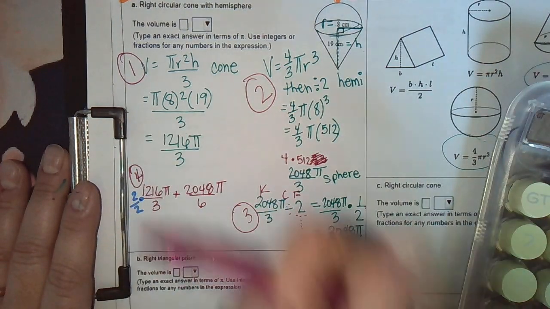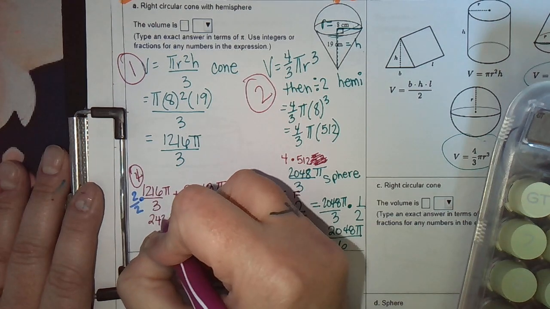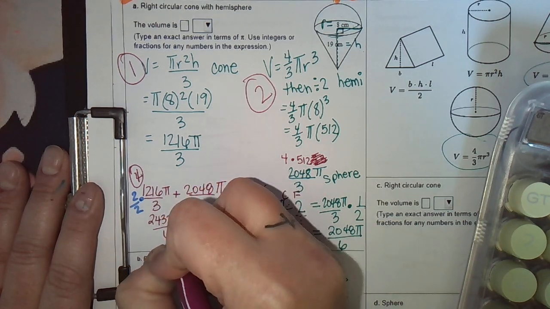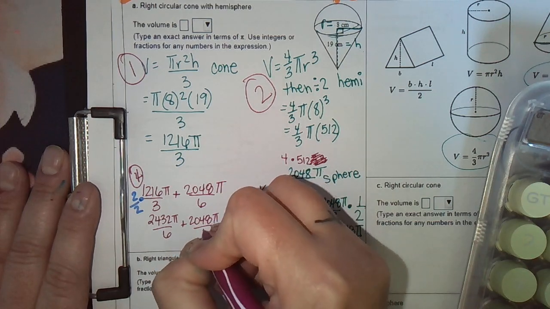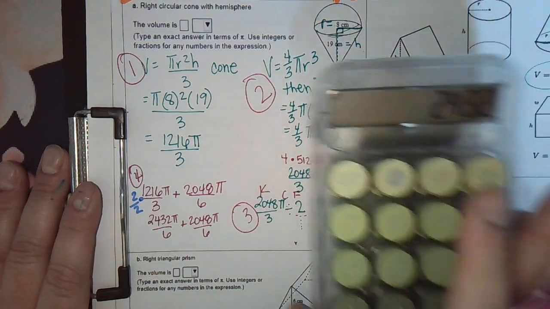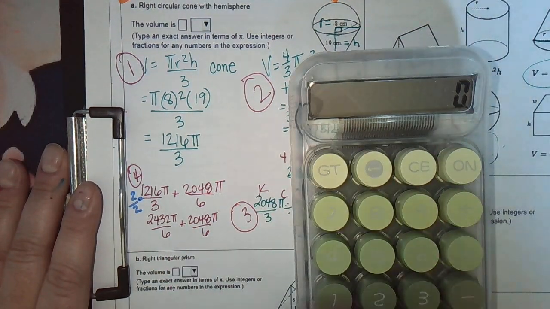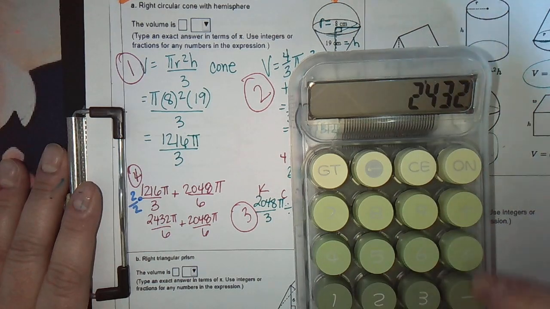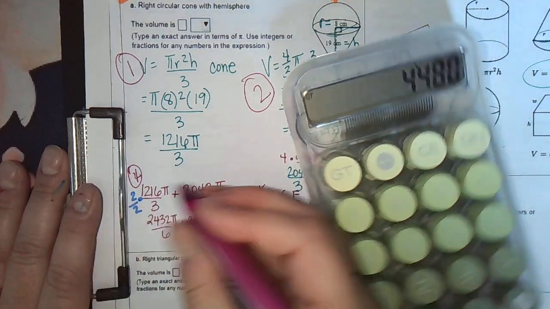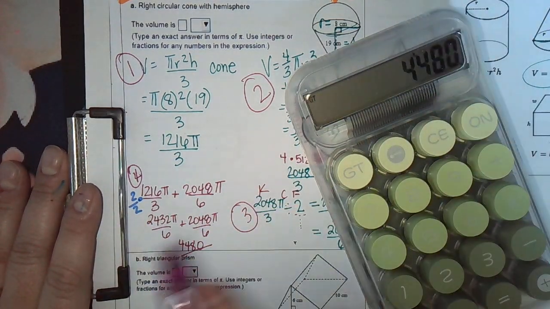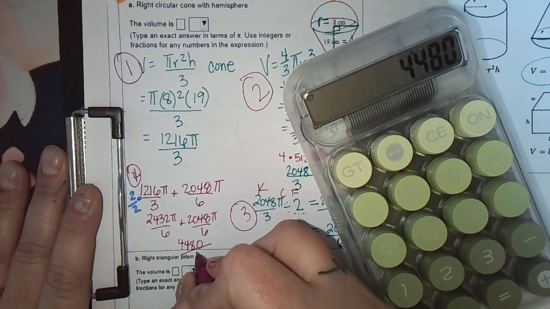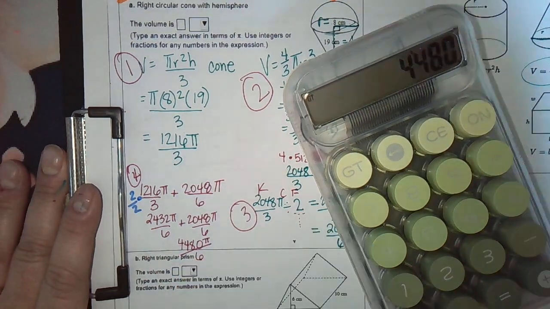Okay, so it looks like I have 2432 pi over 6 plus 2048 pi over 6. And now let's add those. To add fractions, you add the top, and we get 4480 over 6, and there's still a pi on the top.